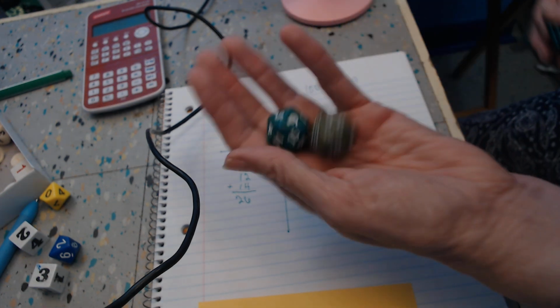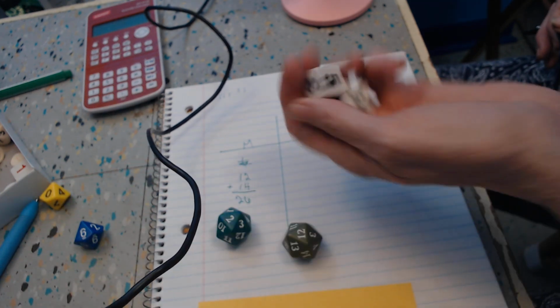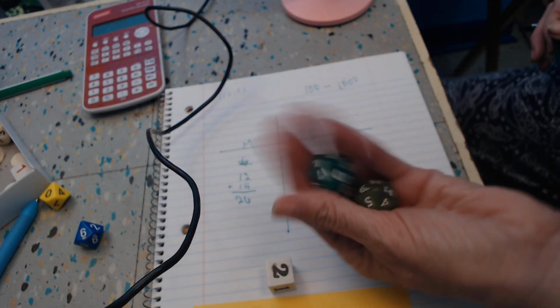Using these with the bigger numbers is exactly like playing with the smaller numbers. It's just bigger numbers, and it's going to force the students to regroup.